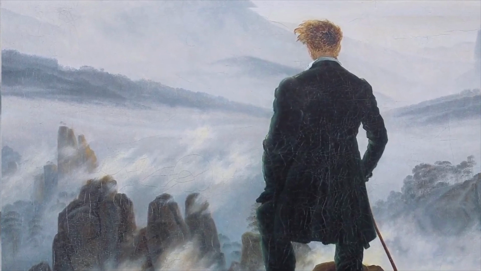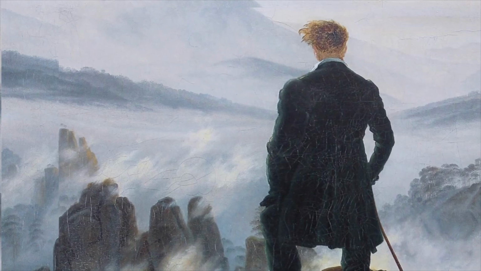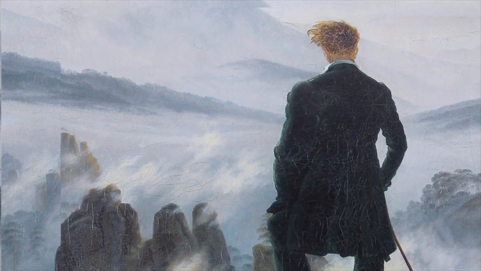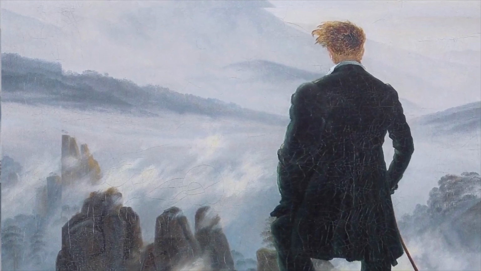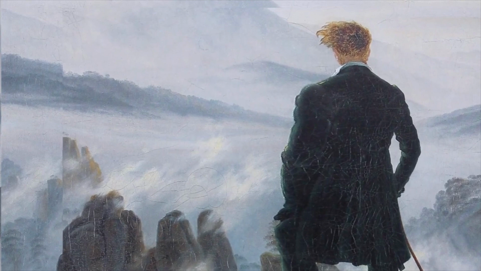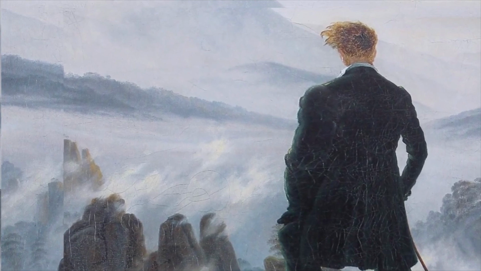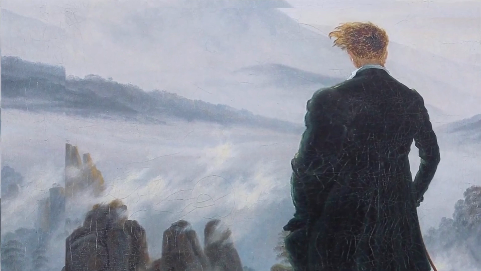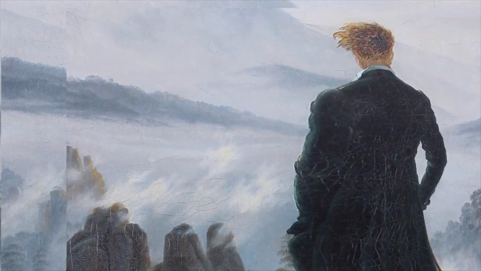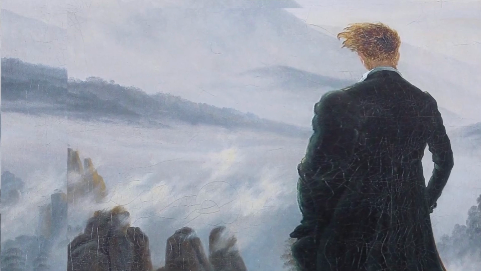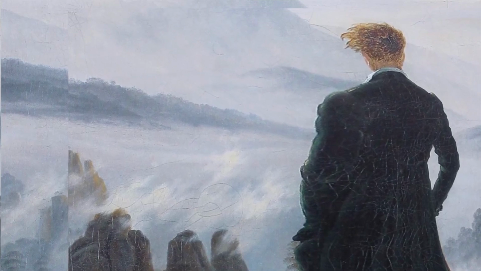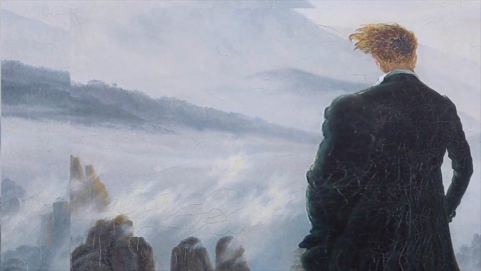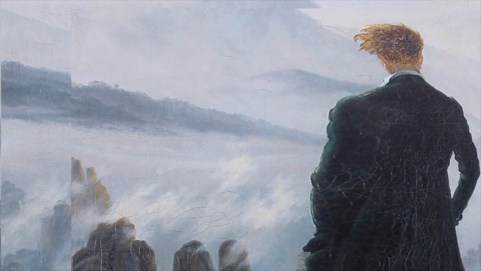The vastness of the fog-shrouded landscape and the towering mountains elicit a feeling of grandeur and sublimity, while the lone figure of the wanderer creates a sense of solitude and contemplation. The figure's back-facing stance, with arms crossed and head slightly tilted, invites us to project ourselves onto the scene and contemplate our own place in the vastness of nature. The painting can also evoke a sense of melancholy or yearning, as the wanderer appears to be lost in thought or on a personal quest for meaning.